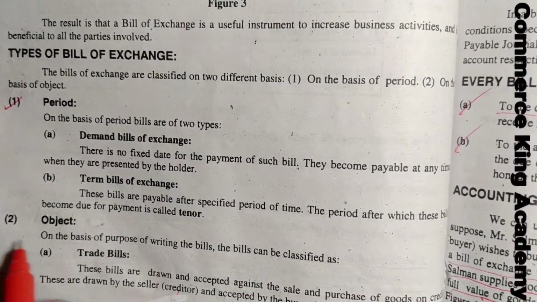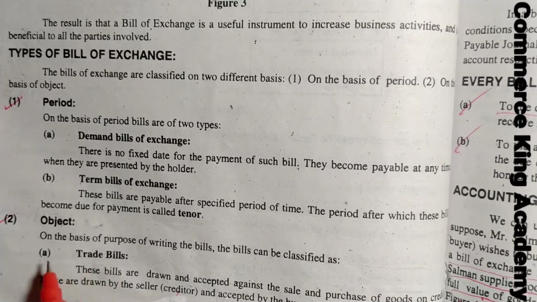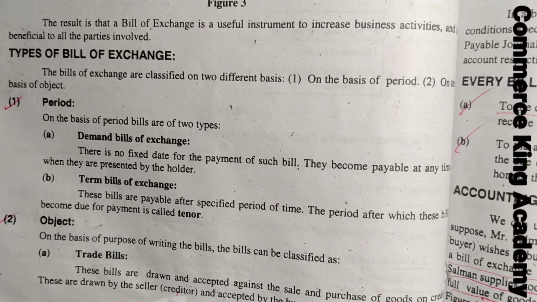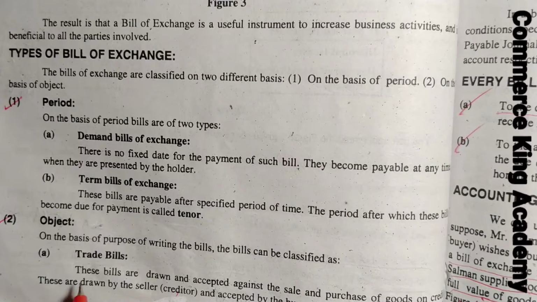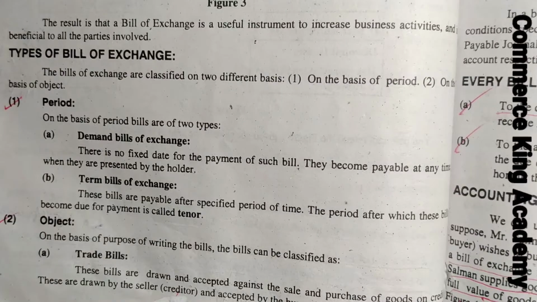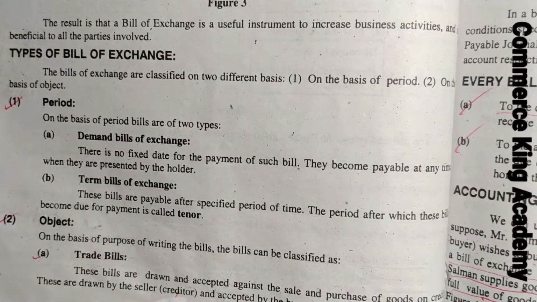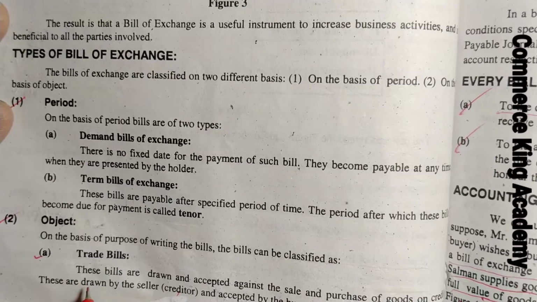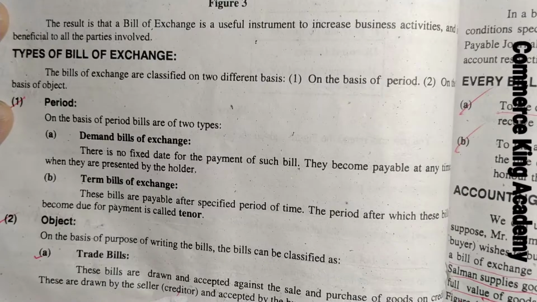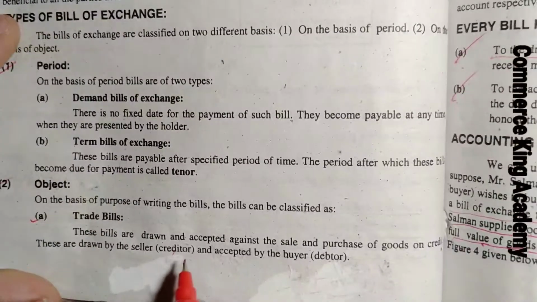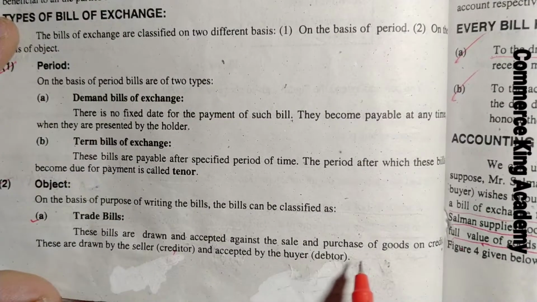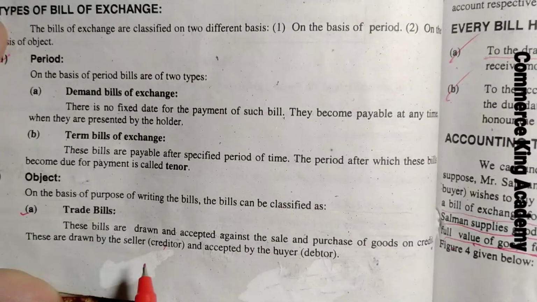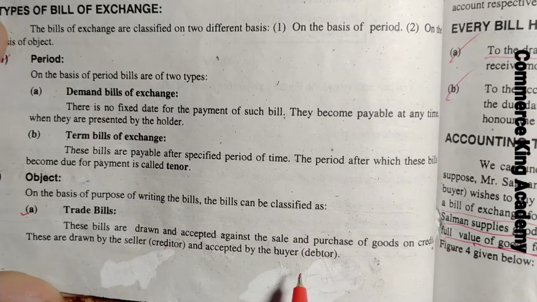The first major type was on the basis of period, and the second type of bill of exchange is on the basis of object. On the basis of the purpose of writing, bills can be classified into subordinate types. First, the trade bill. These bills are drawn and accepted against the sale and purchase of goods on credit. They are drawn by the seller, the creditor, and accepted by the buyer, the debtor.